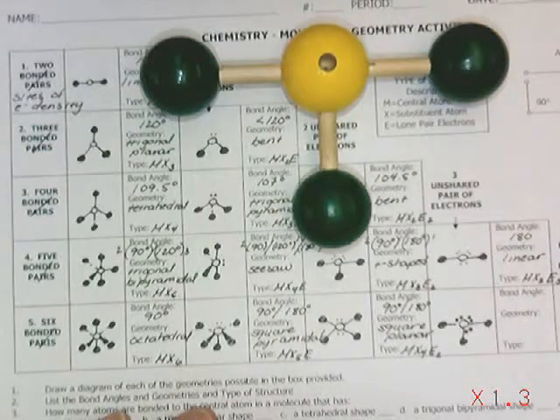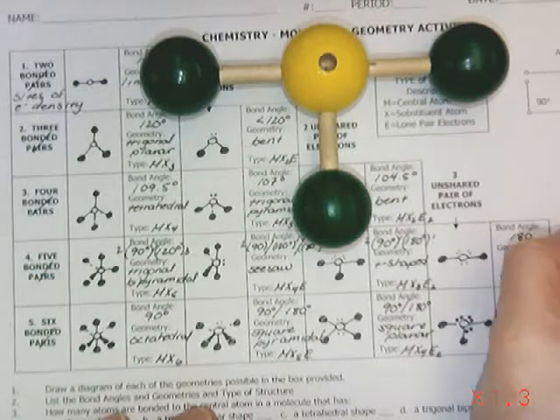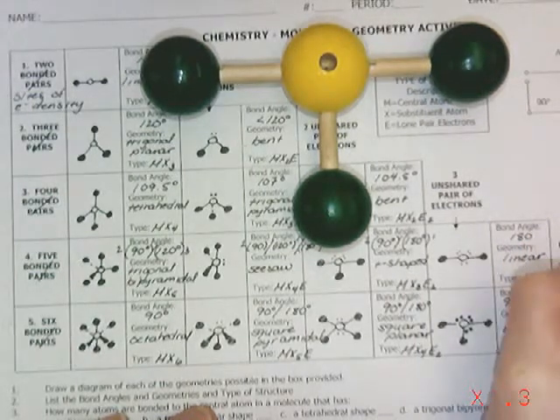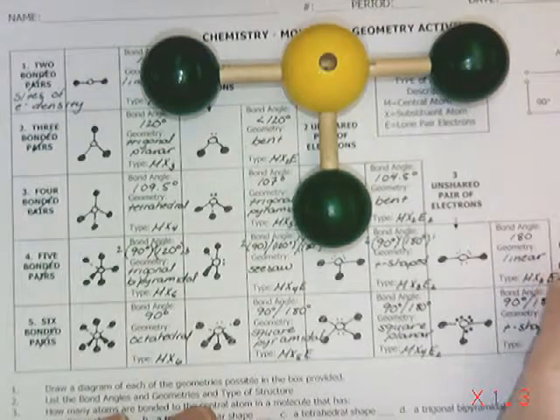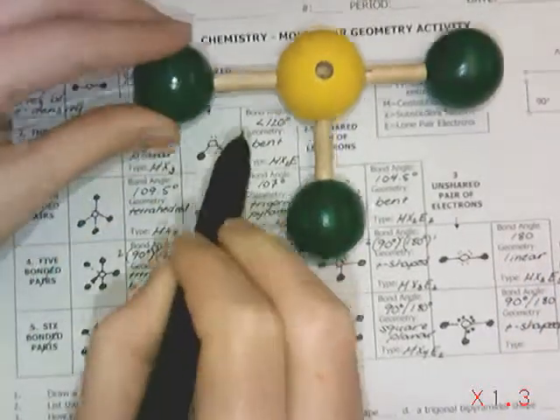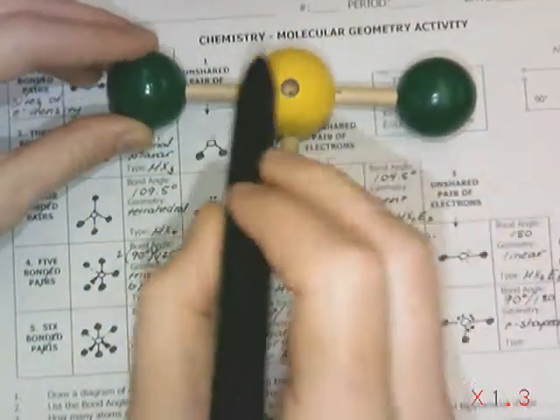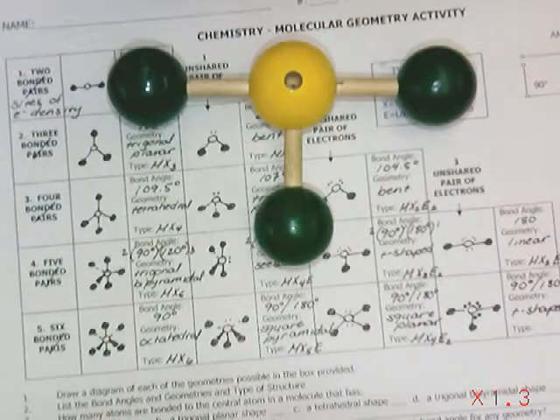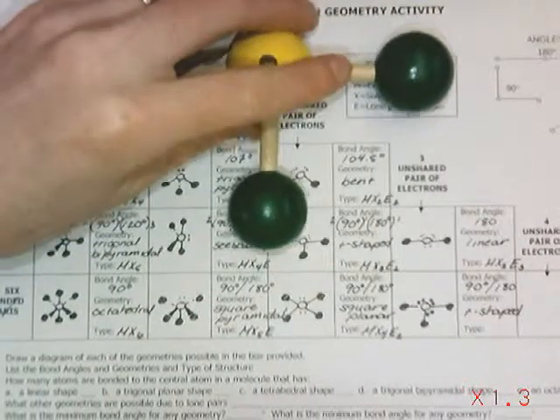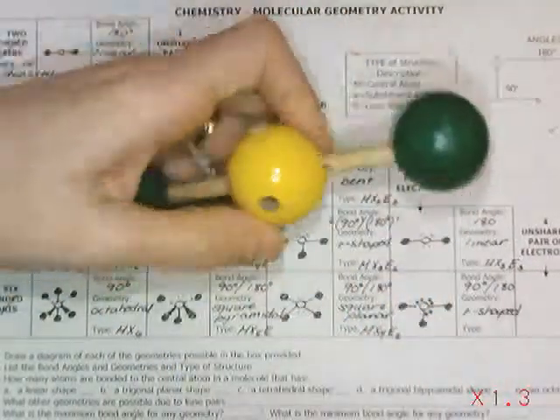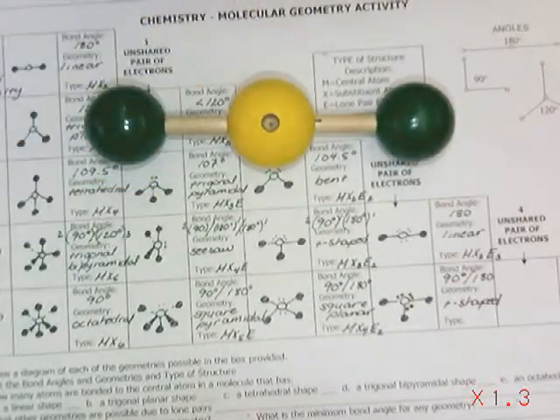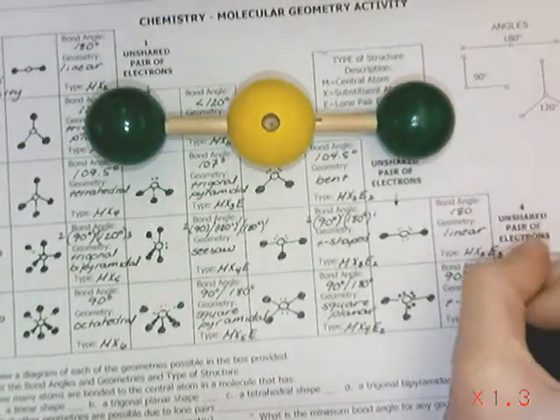Okay. Bond angles here, again, 90 degrees and 180 degrees. This is T-shaped. So we've got 90-degree bond angles here and here, but 180-degree bond angle here. Finally, I'm sorry, this is MX3E3.